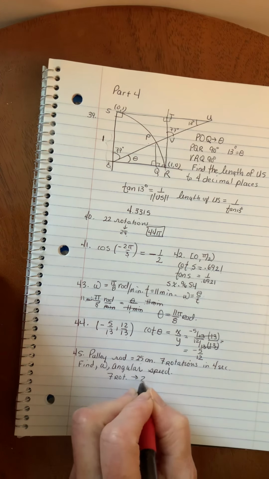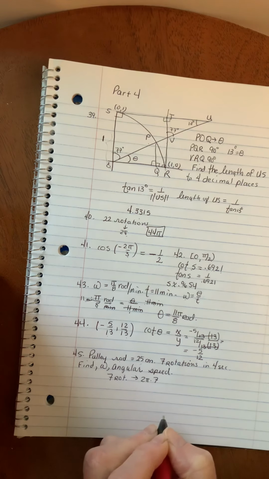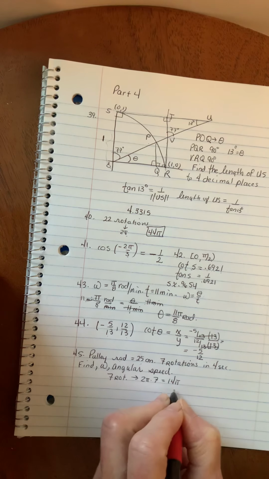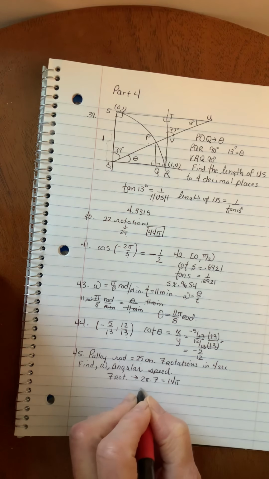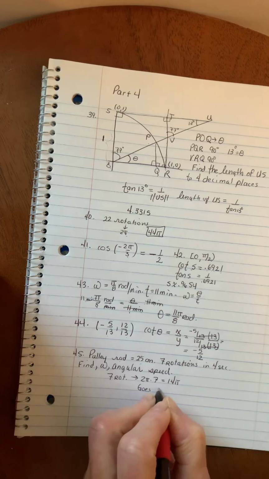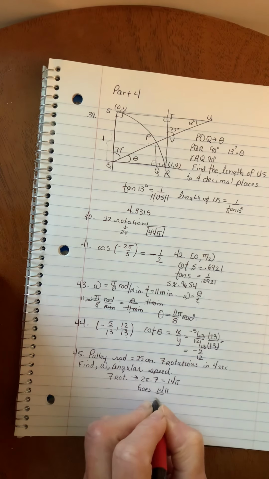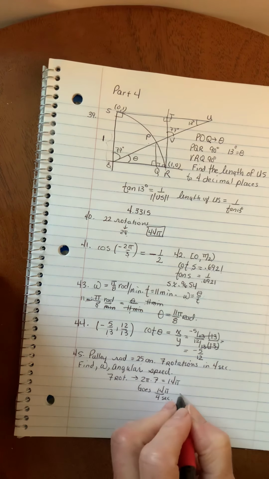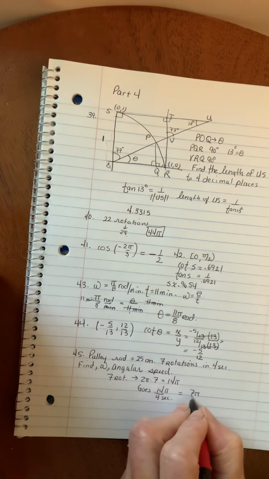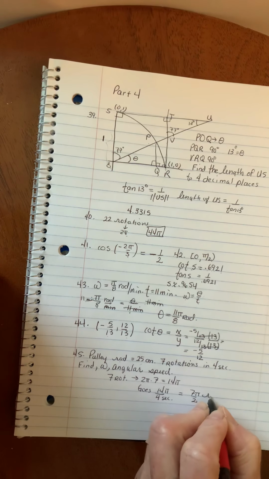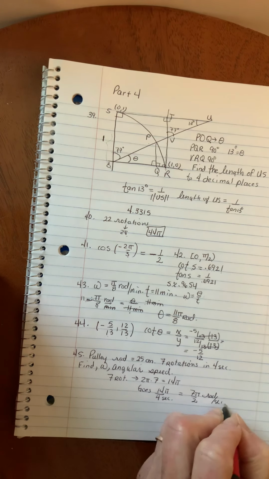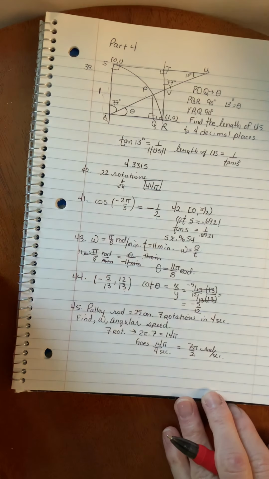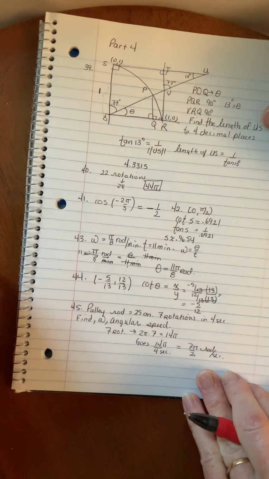Well, 7 rotations is equal to 2 pi times 7 in radians, or 14 pi per, so it goes 14 pi per 4 seconds. Okay, we'll reduce that a little bit. You get 7 pi over 2. This is in radians per second. So kind of reasonable. Sorry about that. I didn't mean to cover it up for you.